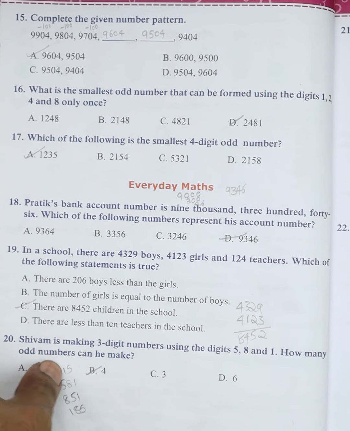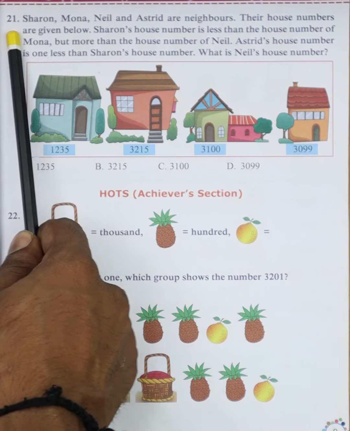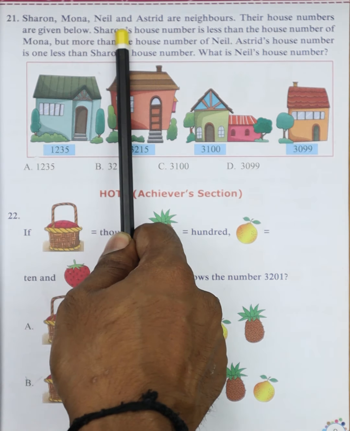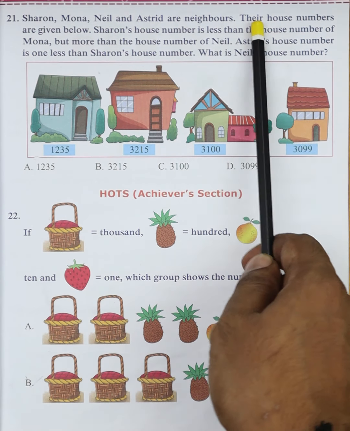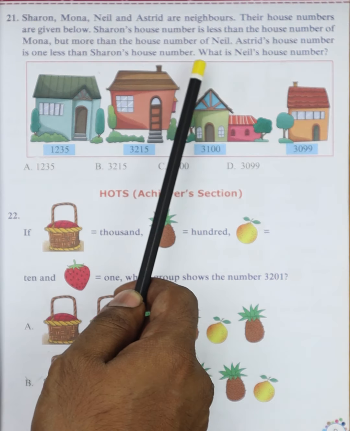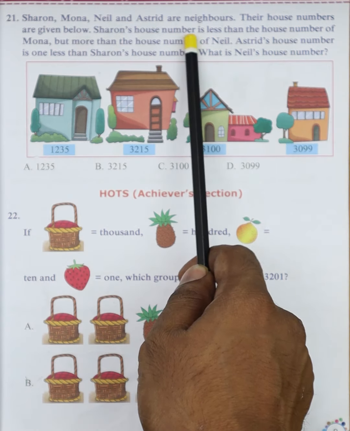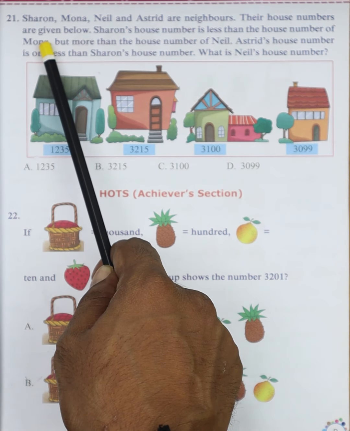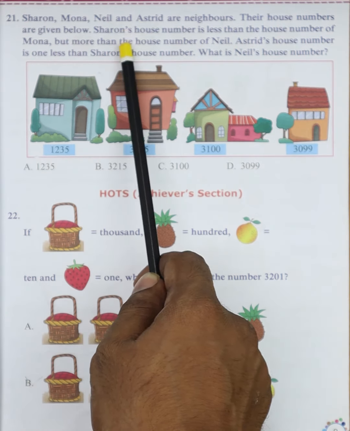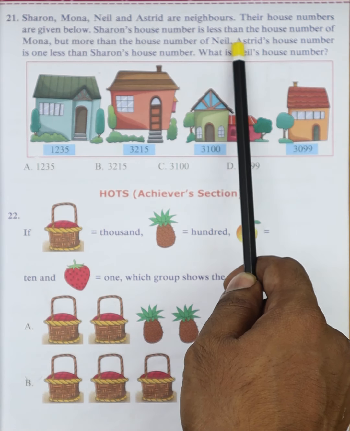Okay, moving on. Question number 21. Sharon, Mona, Neil and Astrid are neighbors, right? Their house numbers are given below. Sharon's house number is less than the house number of Mona, but more than the house number of Neil.